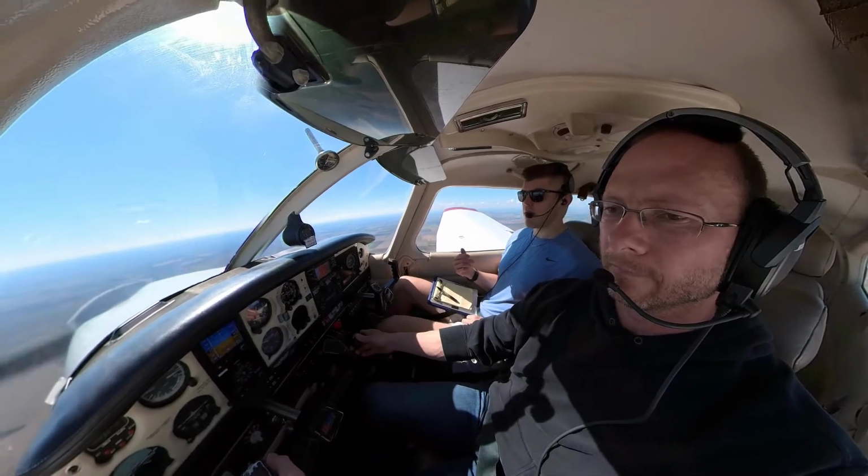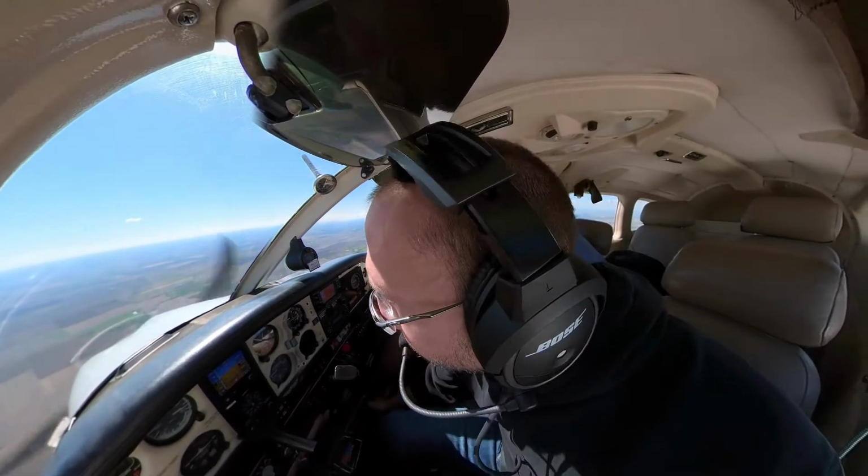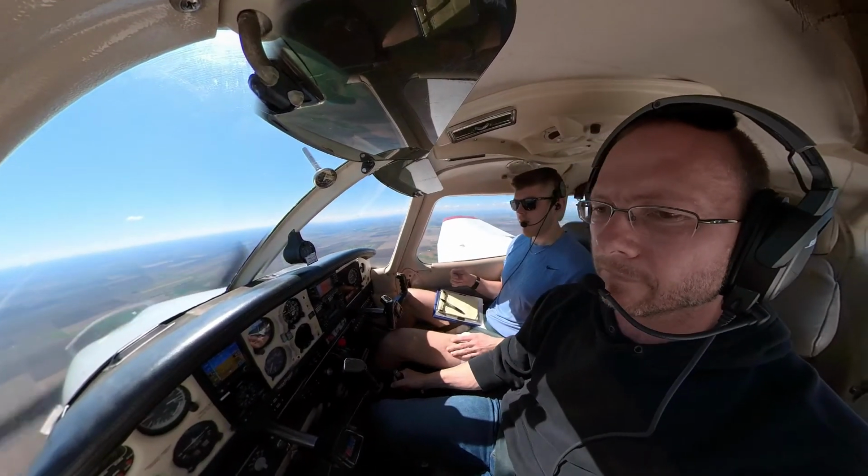Approach, Frankfurt, 3015. 3015, Lift 50. Cougar 2, contact tower. Nope, nope. 1.3. There's tower, Cougar 2.